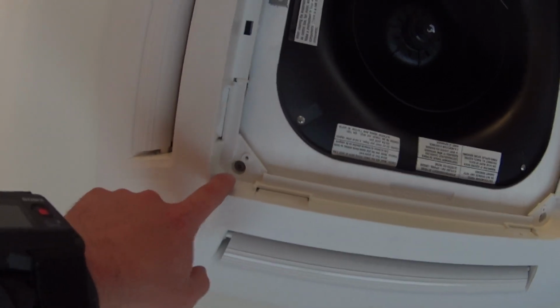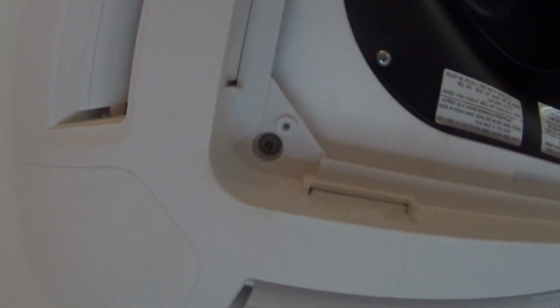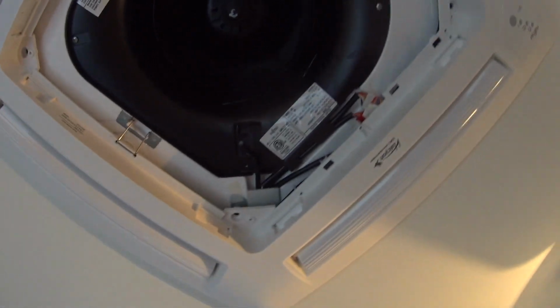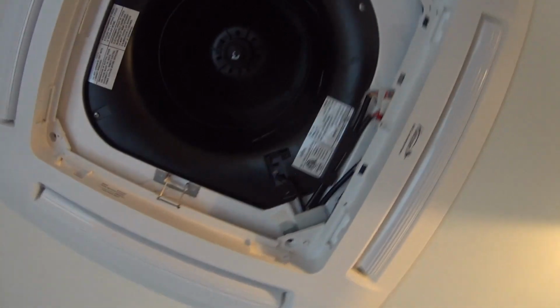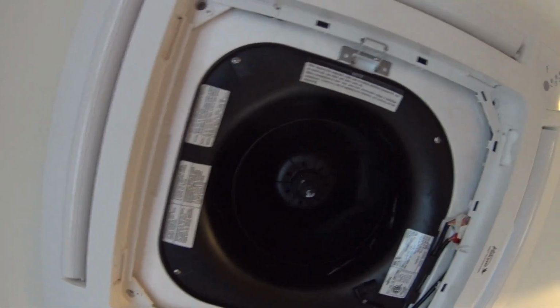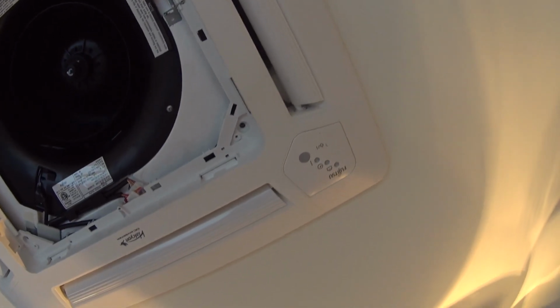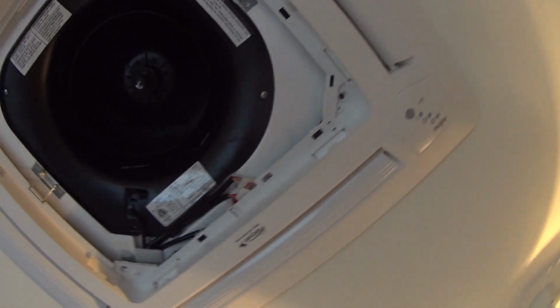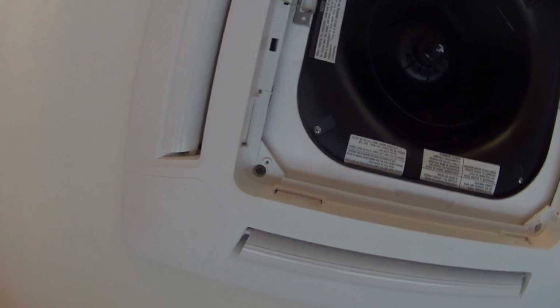On this unit that has all the leaks in it, it appears that somebody stripped out the screw head. So that should be fun to try and figure out how to get this unit down with a stripped out screw. All of the mounting screws are behind this cover. So I guess I'm going to fiddle with that and see if I can get it to back out.